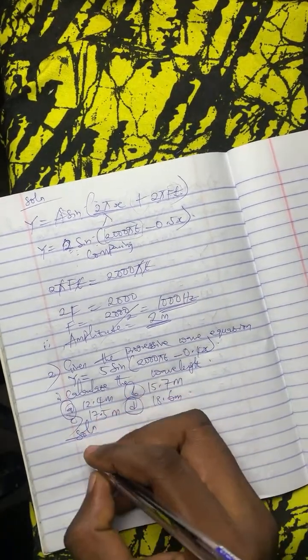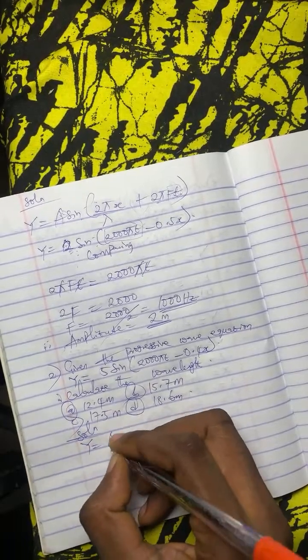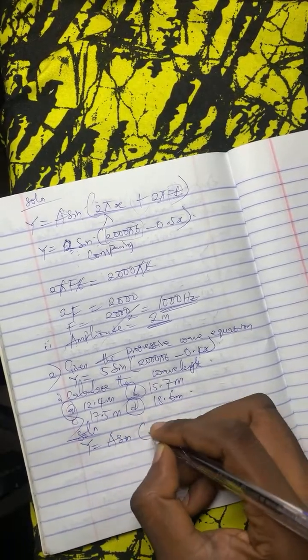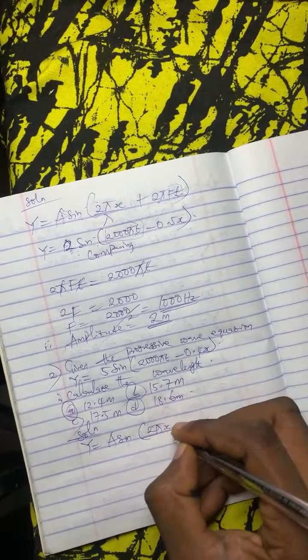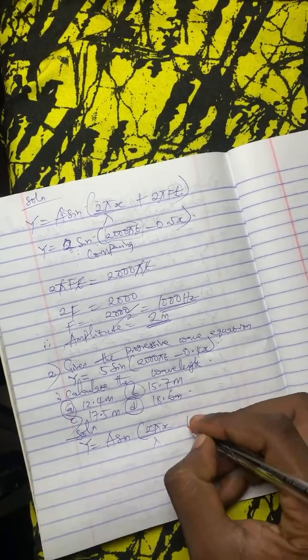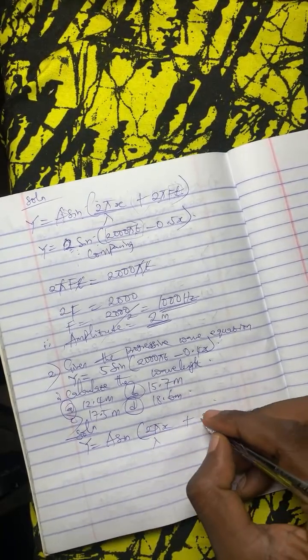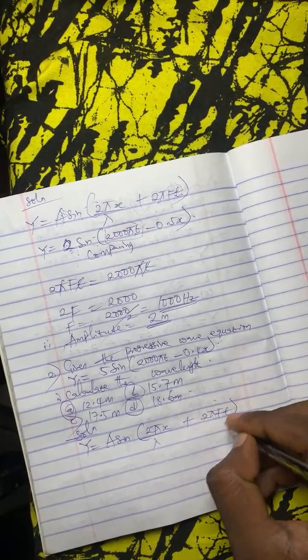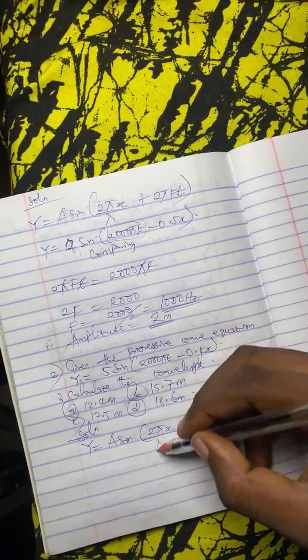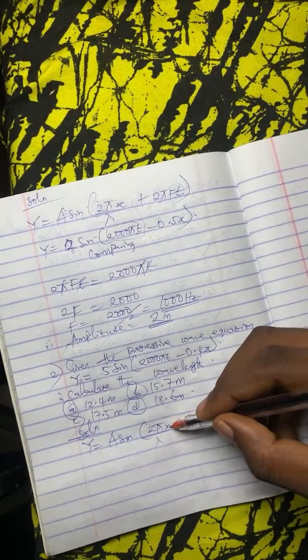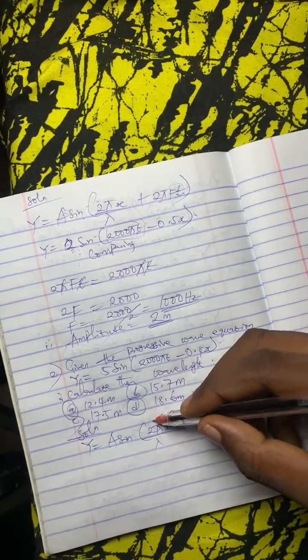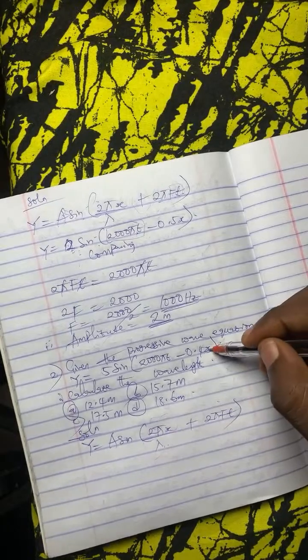Now, remember the equation of wave. I say y is equal to a sine, open bracket, 2 pi x over lambda, plus or minus 2 pi ft. So where can I see my lambda? This is lambda, which is wavelength, where we have x. So I will equate this particular part to where we have x.